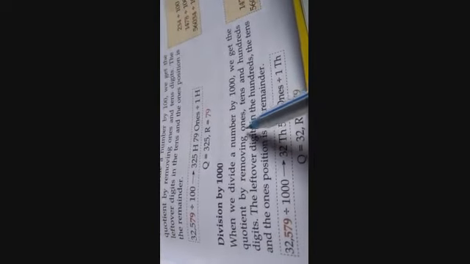Same thing we can do in 1000 also. In 1000 we have to remove 3 digits from the right, that means the ones, tens and hundreds places. The removed part is the remainder and the remaining part is our answer.